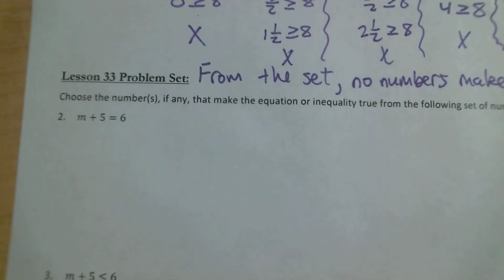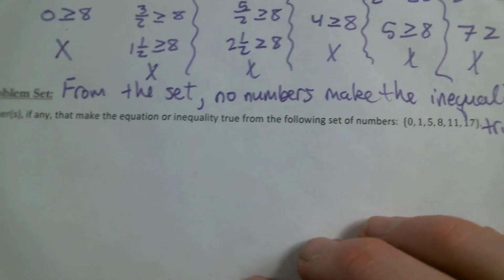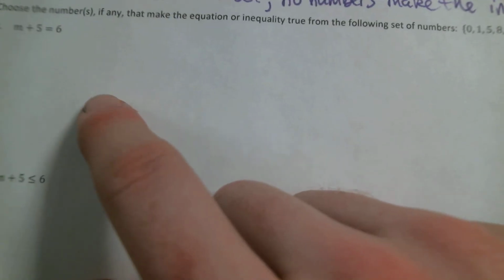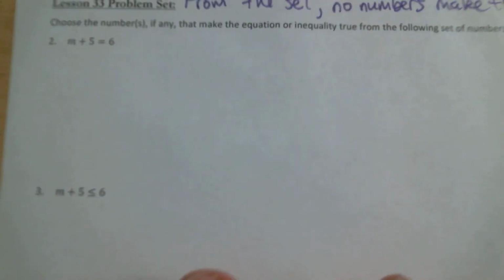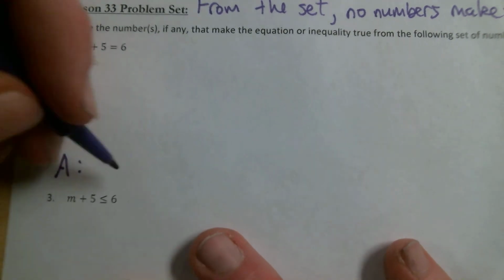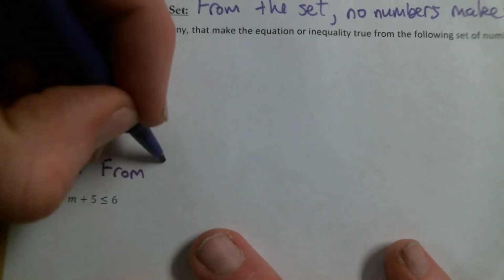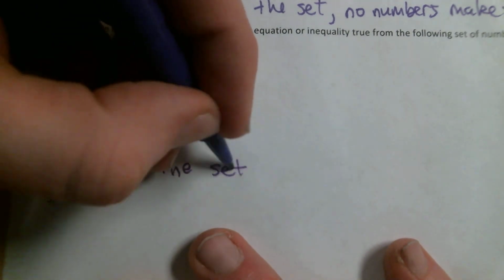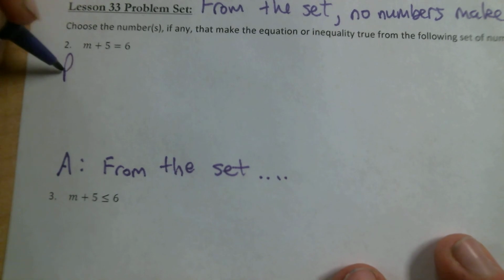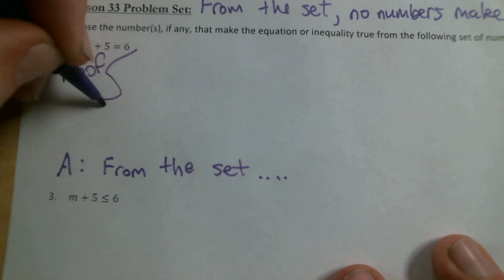Okay, so what do you need to do? You're going to go onto the problem set here. This time your set of numbers is different: 0, 1, 5, 8, 11, 17. And I need to see evidence on your page showing me your answer. So again, for each one, you should have an answer that says something like from the set, and then what numbers make it true. And you should have the proof. All of your proof should be right here.